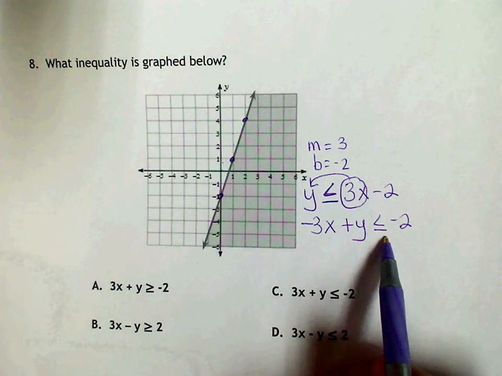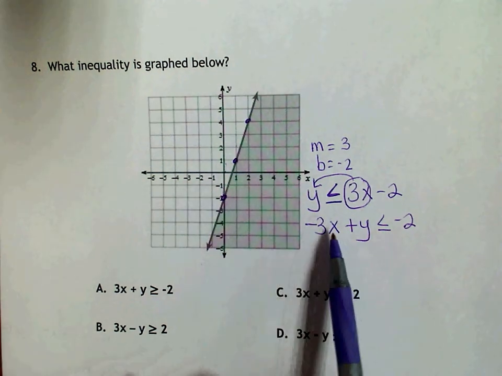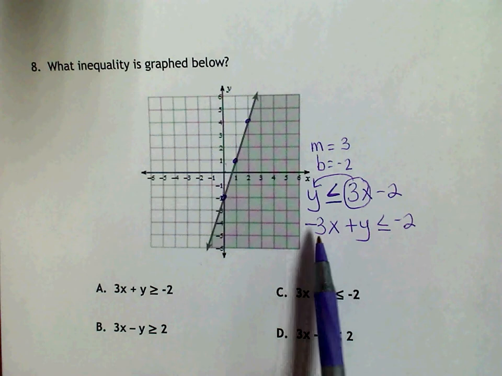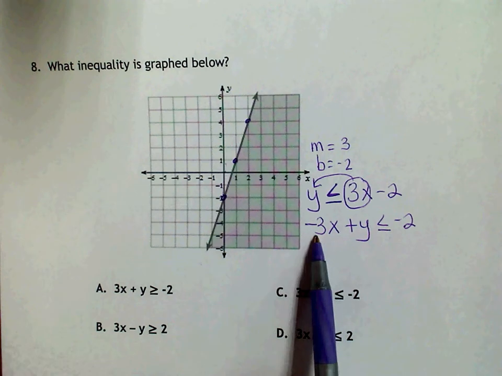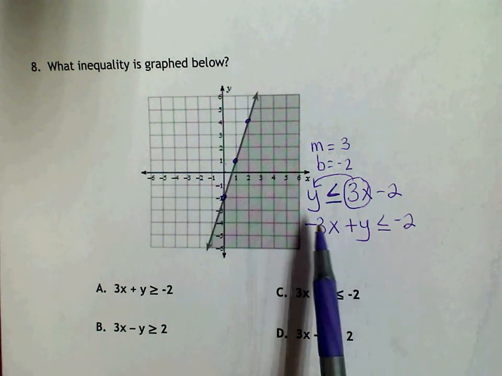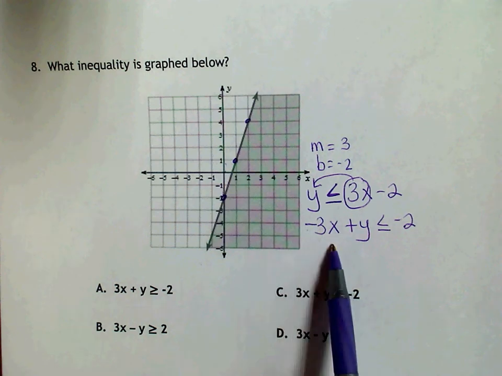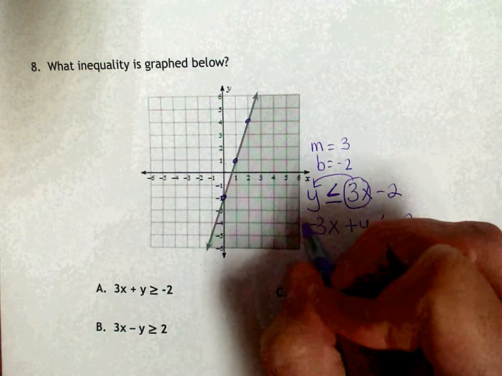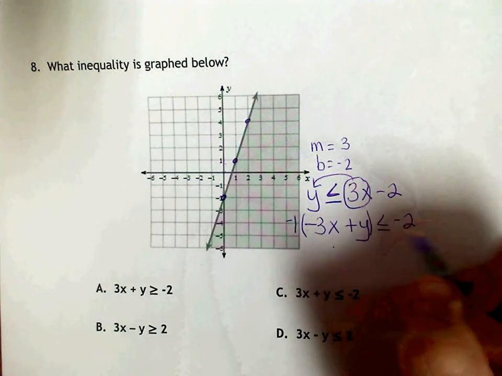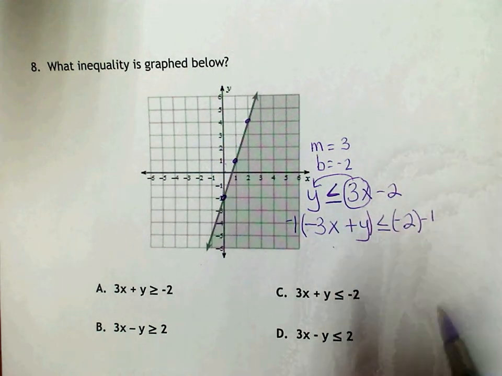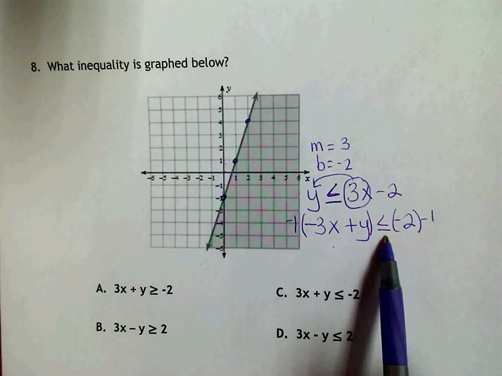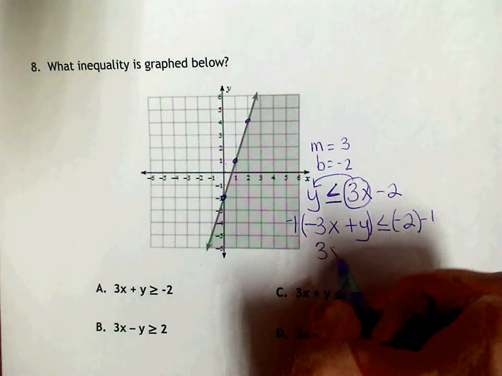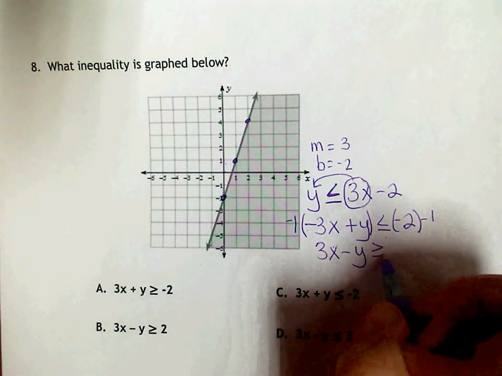Okay, now standard form is x and y on the same side, and the coefficient of x has to be positive. Right now it's negative. So how can I take a negative 3 and make it a positive 3? Well, to do that, we multiply both sides by negative 1. And since you're multiplying by a negative number, what does that do? That flips this inequality. So this is going to be 3x minus y is greater than or equal to positive 2.